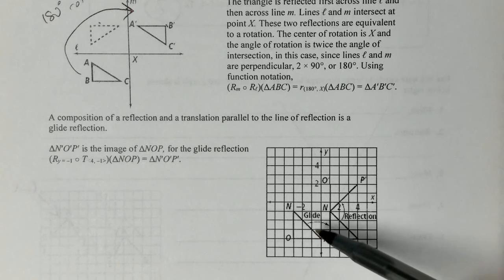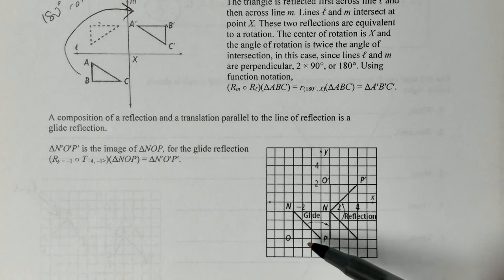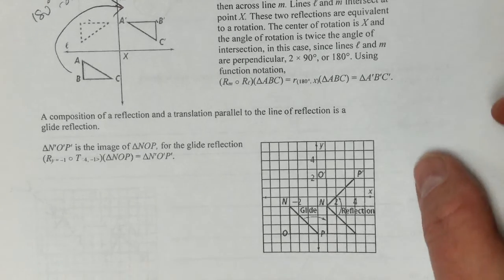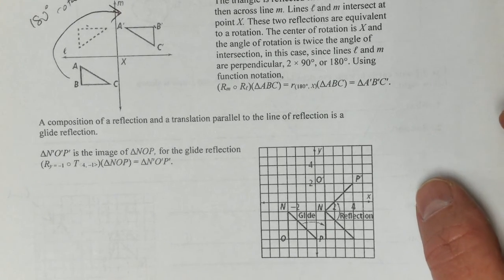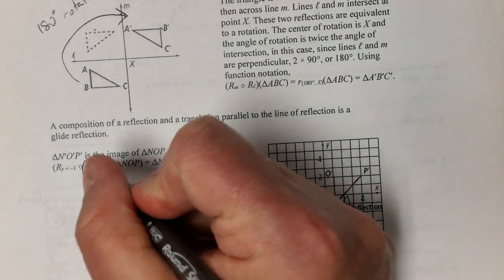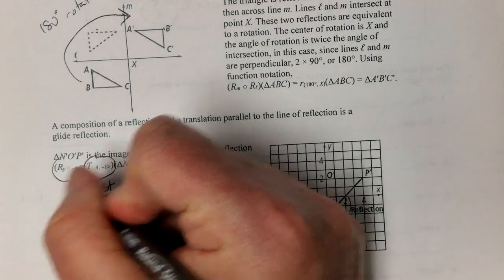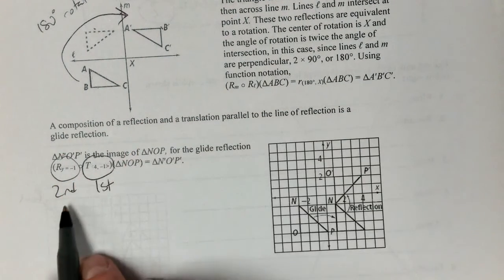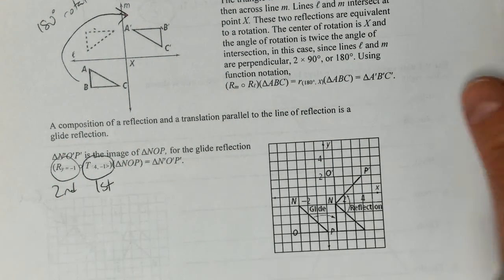On this one, they're showing you your glide reflection. So you're going to slide and then flip. Okay, so those are just examples you can read through. Remember that you do the right side first and you do the left side second. So you work inside out, so to speak.